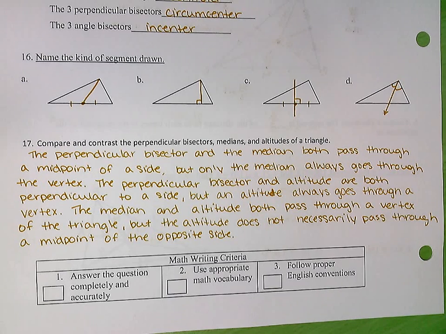For an obtuse triangle, this is an obtuse triangle. Where is your point of concurrency? Outside. Okay, so your point of concurrency will be on the outside of your triangle.